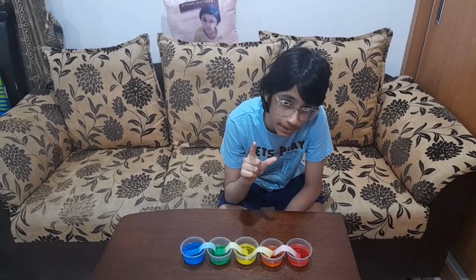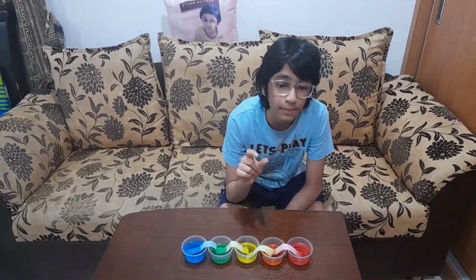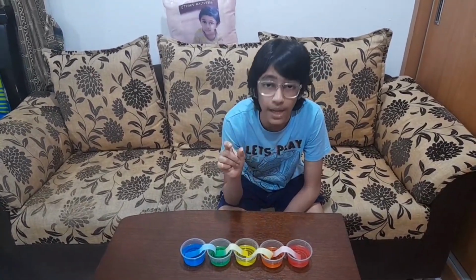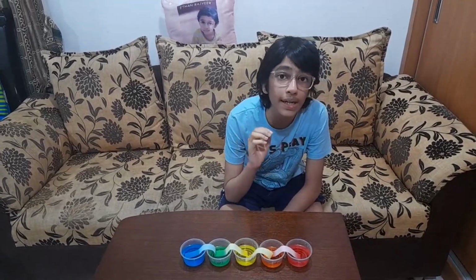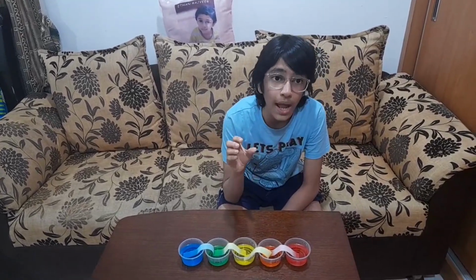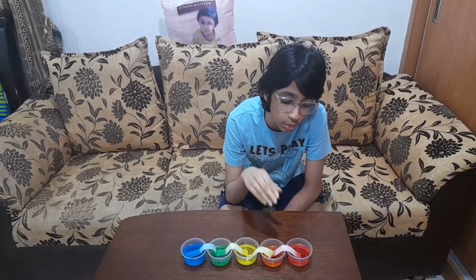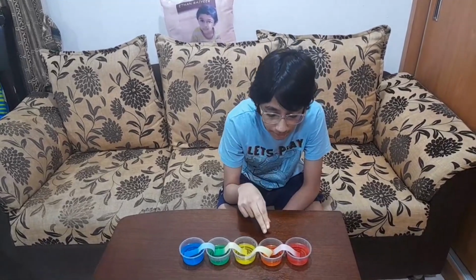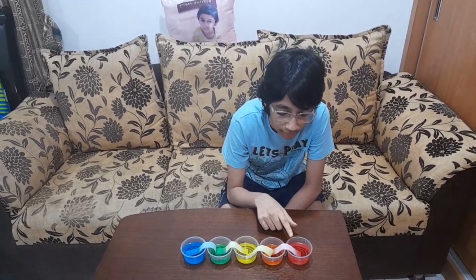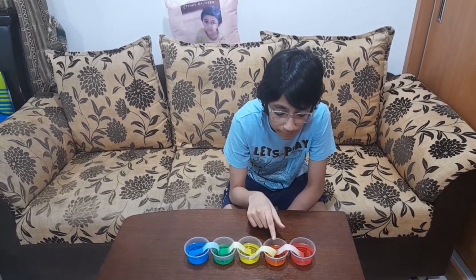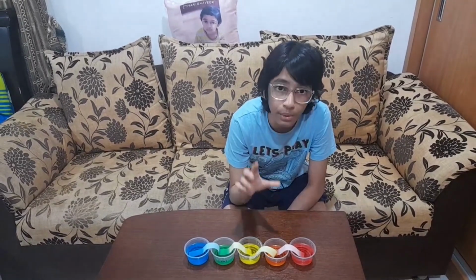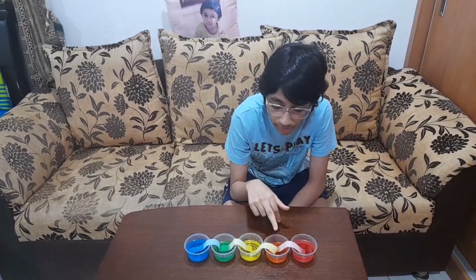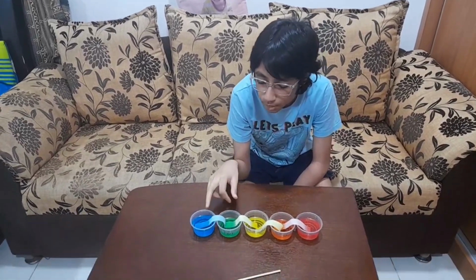So let me explain. The tissue paper here is made up of cellulose fibers which have space in between and highly attract the water molecules, and thus water is conducted through the tissue papers and into the empty glass. Red water is conducted through the tissue papers into the empty glass. So is yellow. Both mix and form orange. Similarly, yellow and blue form green.